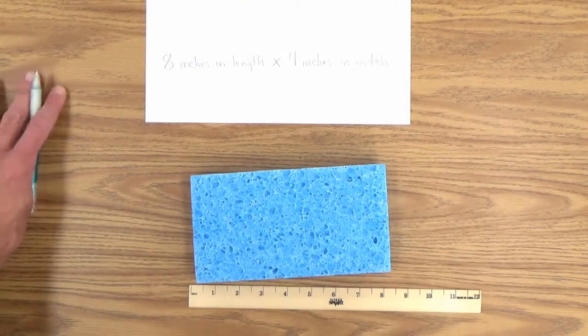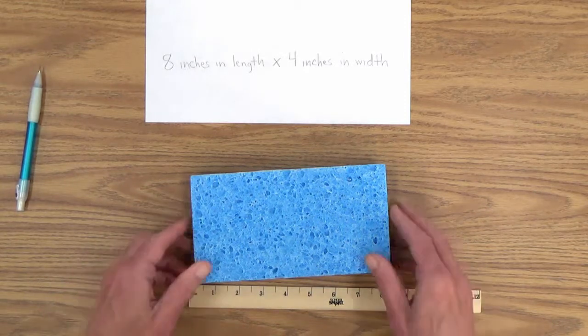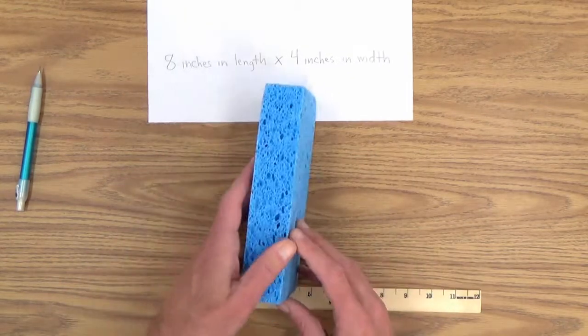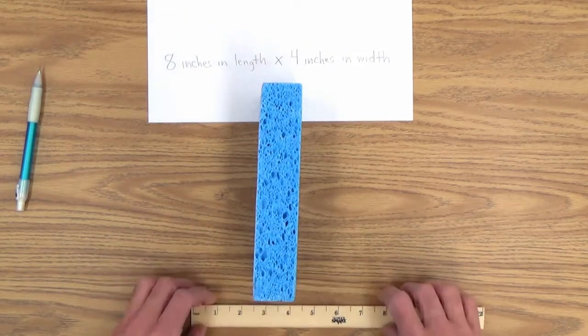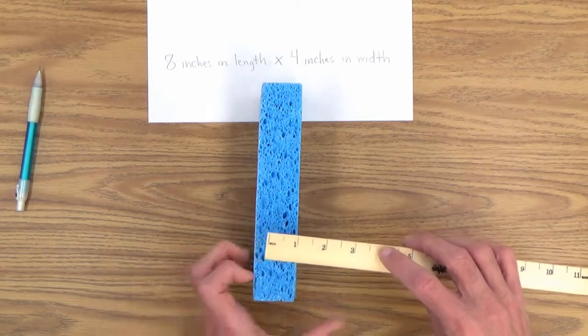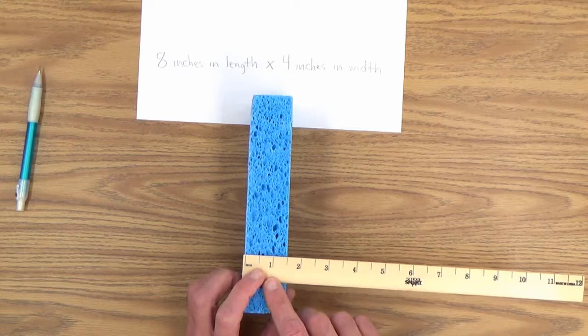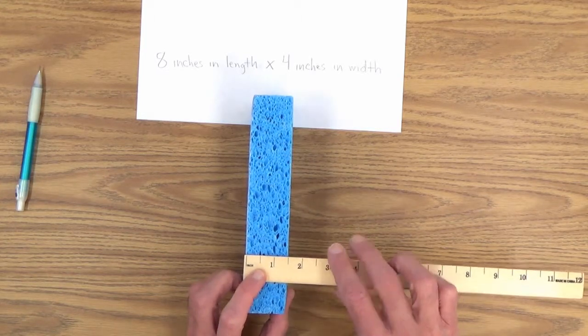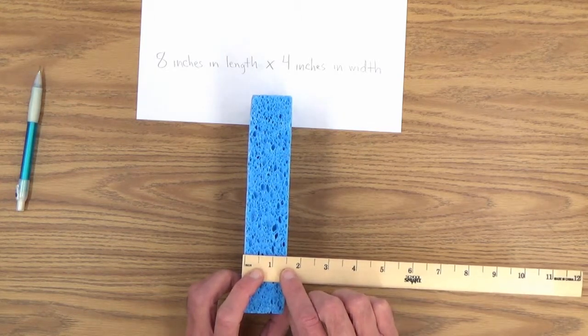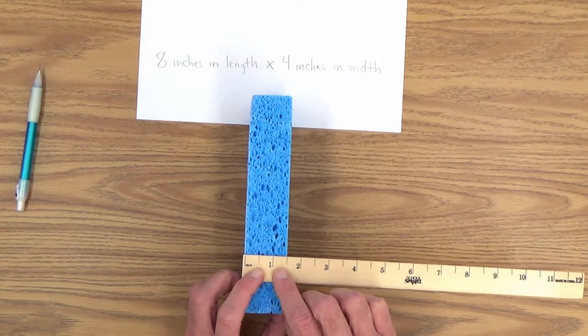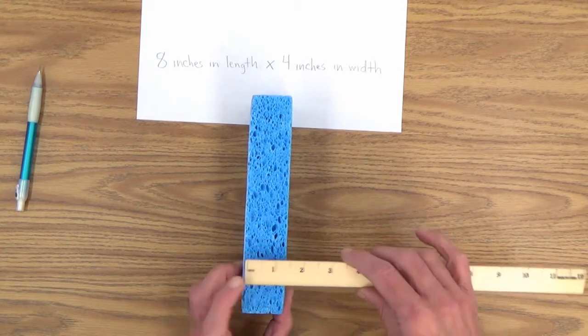And now let's measure the third dimension of this sponge. I'm going to call it depth. Sometimes you could also call it height. Once again, line up the edges here. And it looks like we have just shy of 1.5. So I'm going to round it off to 1 inch.